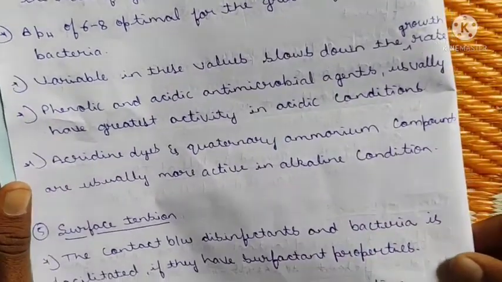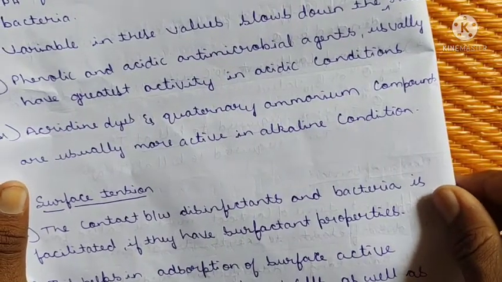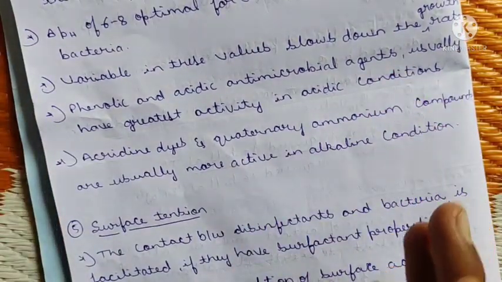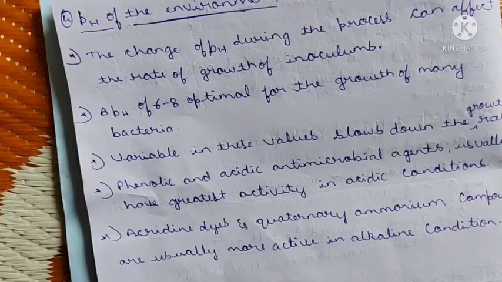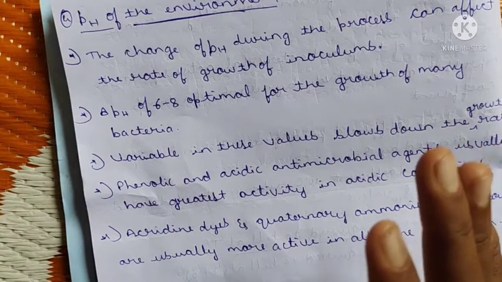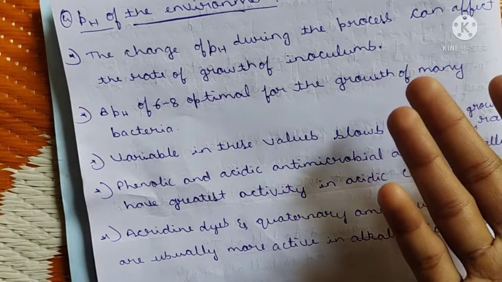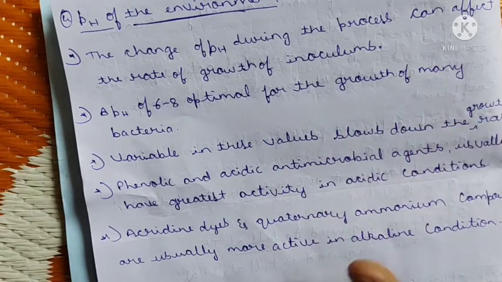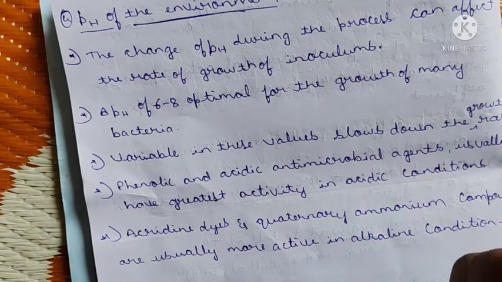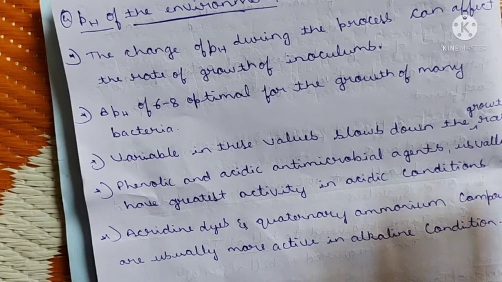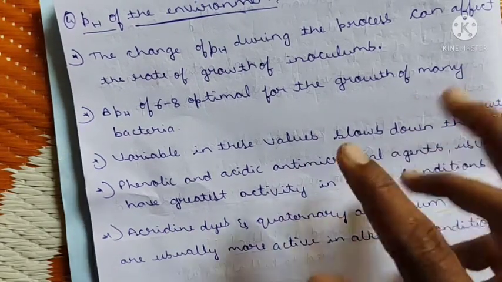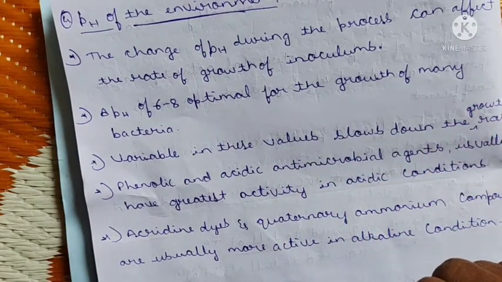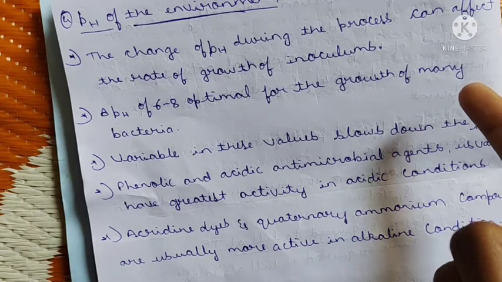Then acridine dyes and quaternary ammonium compounds are usually more active in alkaline conditions. These are more active in alkaline rather than acidic conditions, my dear brothers and sisters. This is the pH of the environment; it depends on the pH of the environment. If the pH of the environment is 7, 6 or 8, no worry, we can use phenol 1%. If the pH exceeds, like if the pH goes to 9, 10 or 4, 5, then variation occurs in the disinfection. It cannot work on that microbe. It is also very important.